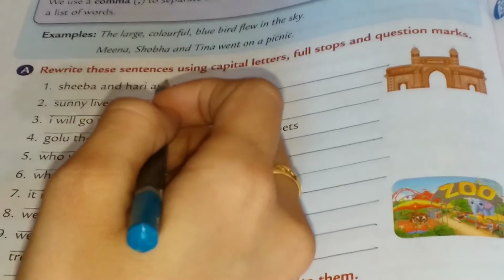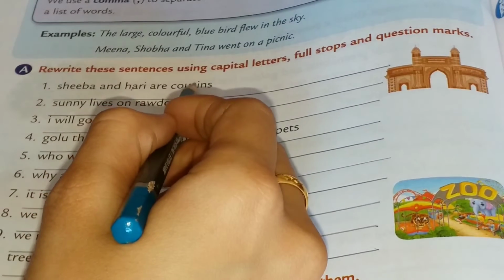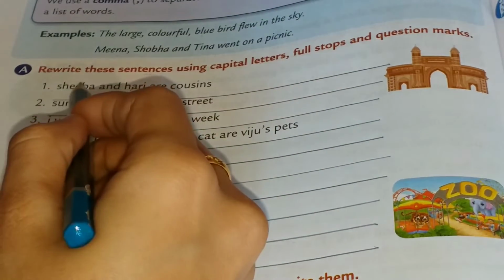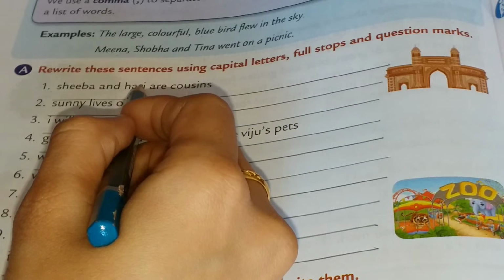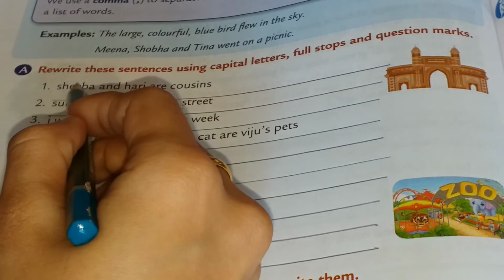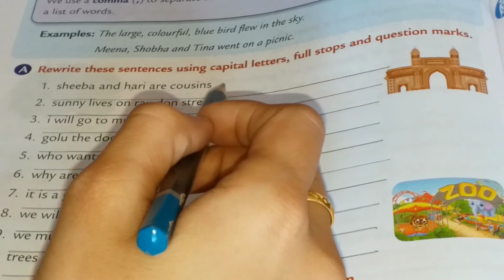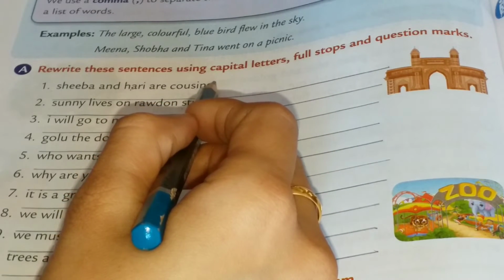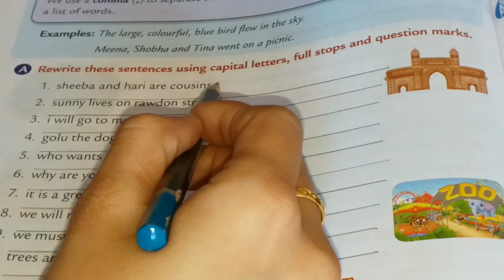Now have a look at the first one. Sheba and Hari are cousins. Now children, Sheba and Hari are special names of people. So that is why they are going to begin with capital letters. Okay? And what else you have to do? You have to put a full stop when a sentence ends.